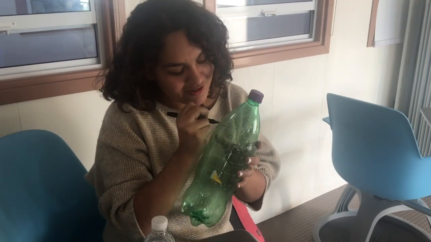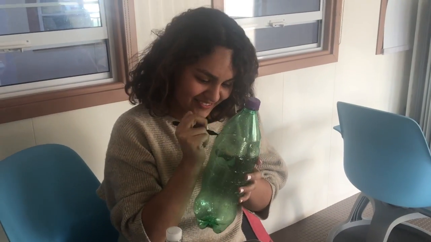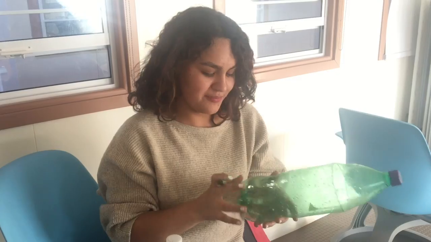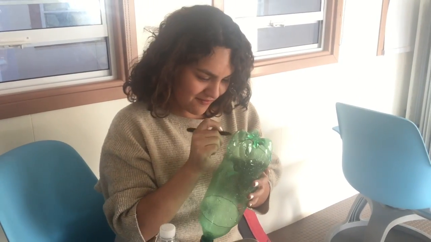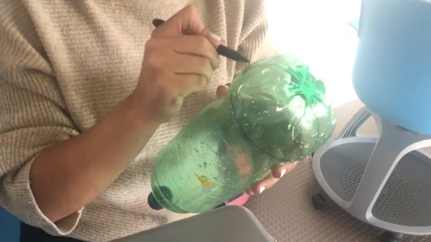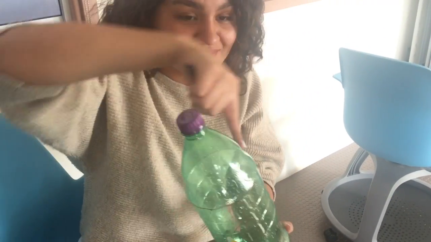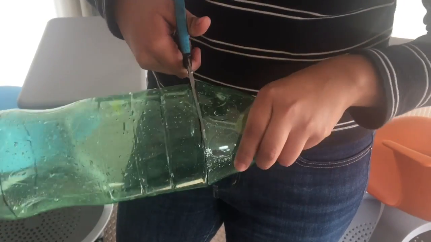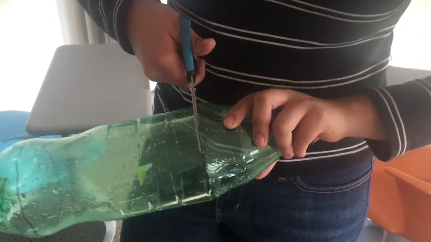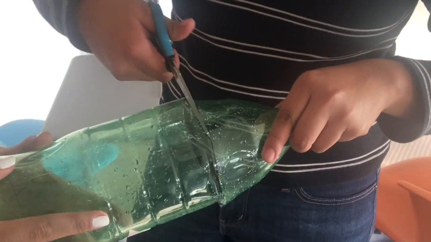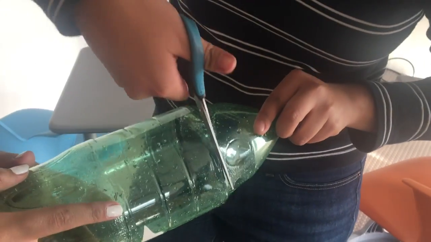With a marker, draw 3 lines on a bottle. The first one around the nozzle, the second one above the label of the bottle, the third one around the base. Now, cut on the drawn lines.